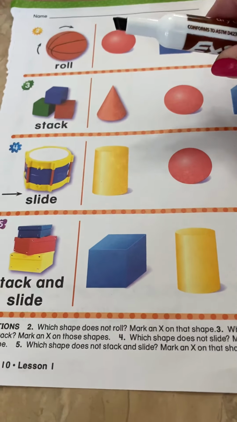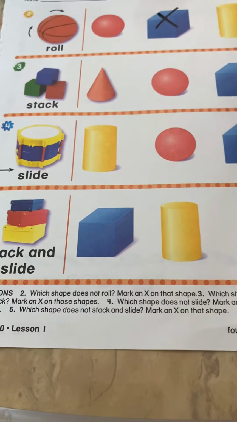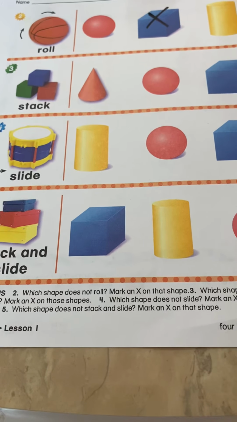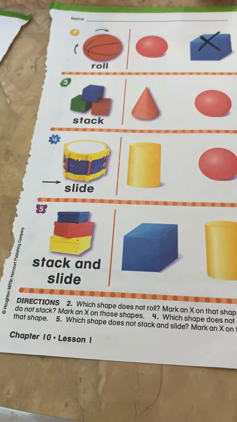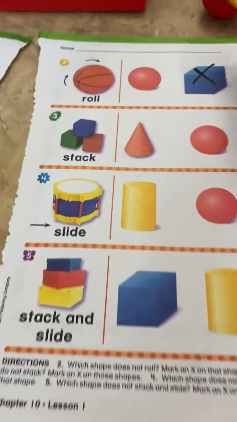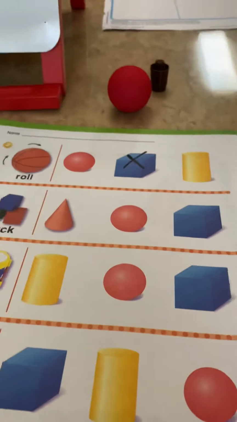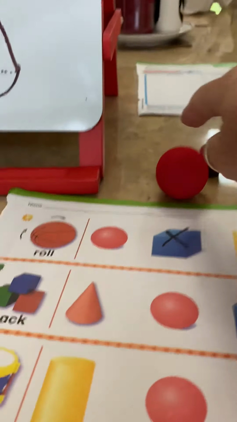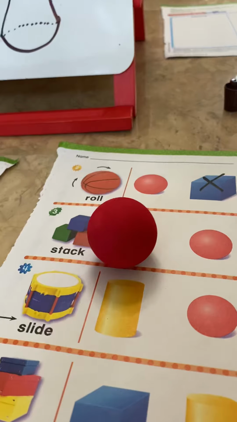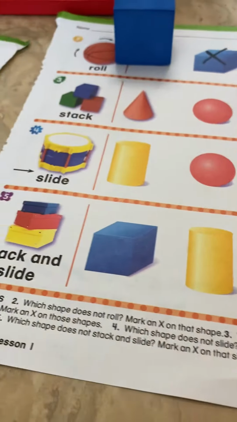So on each one of these, you're going to mark which one does not do it. So on number 3, you would look and decide which one does not stack. Number 4, which one does not slide. Now, when it comes to sliding, they're talking about if it has a flat edge, you can slide it. A cube, you can slide, but this doesn't slide. That rolls. And on the last one, what one does not stack or slide?